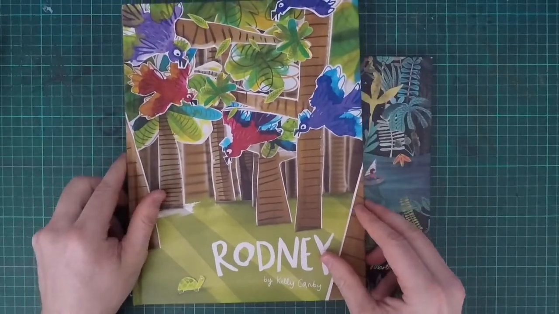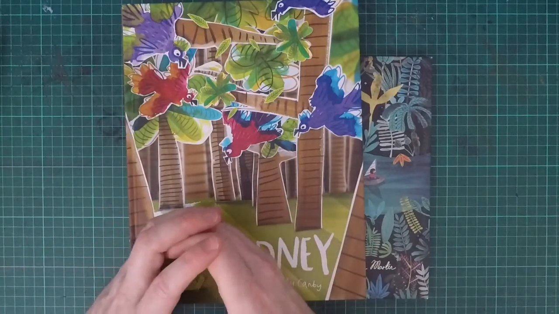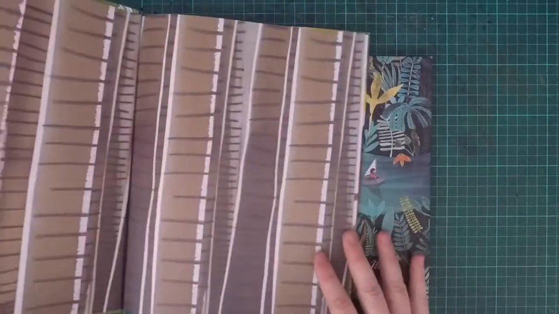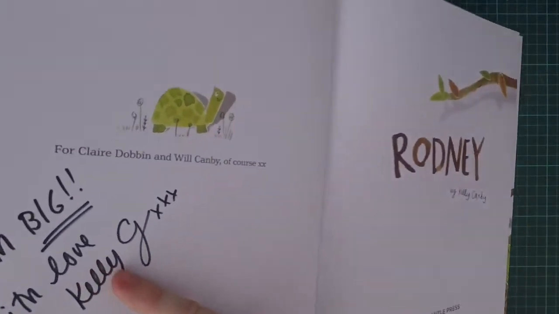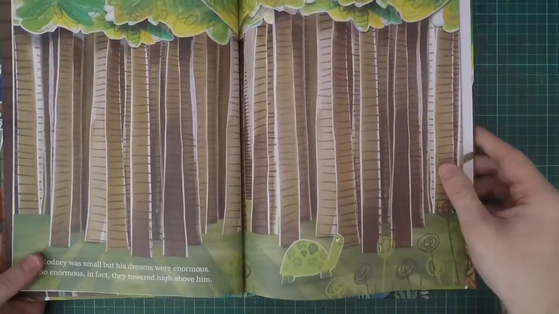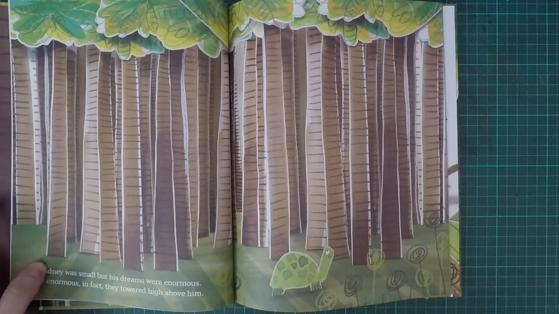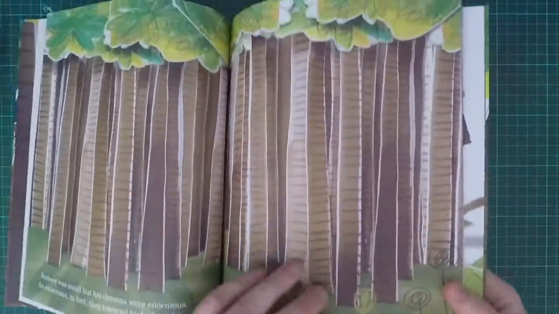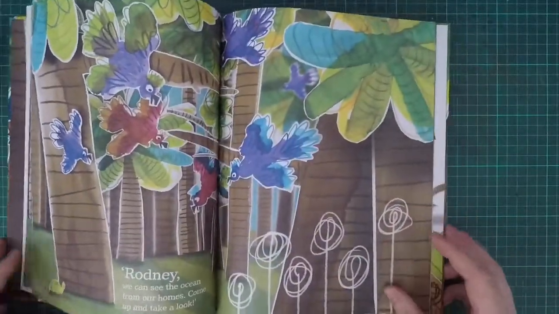And the whole thing about Rodney is that he sometimes feels a little bit small and a little bit insignificant when he's at the base of these trees. So making the book tall. Ooh, that's pretty cool. I've got a signed copy of this book. How awesome is that? So, yeah, having the book nice and tall gave Kelly the space to make the trees nice and tall as well, and to really emphasize just how small little Rodney is. I highly recommend this book, by the way, guys. If you ever see it, it is a brilliant one.